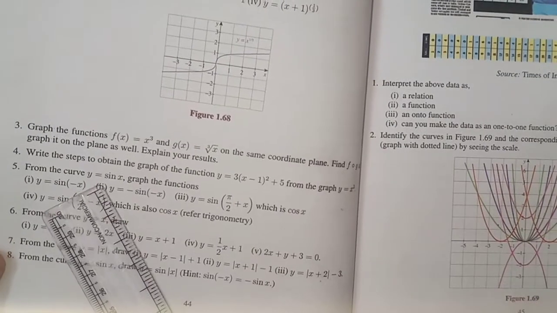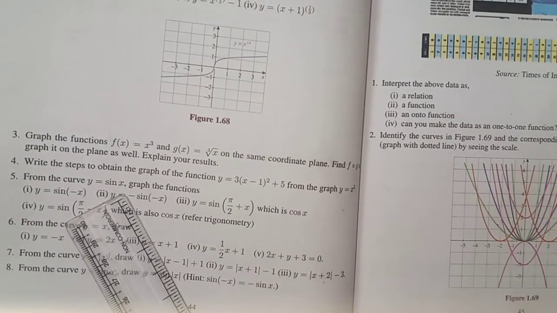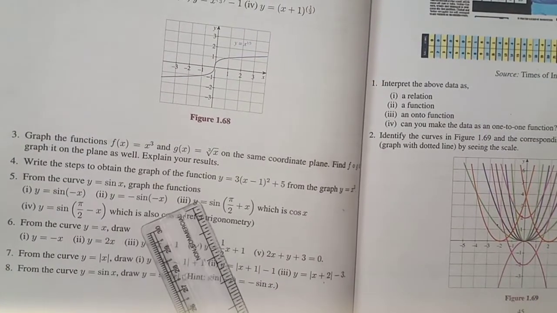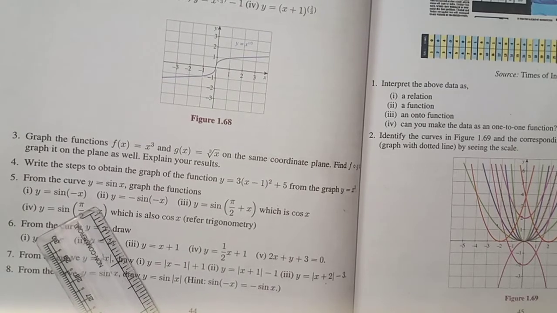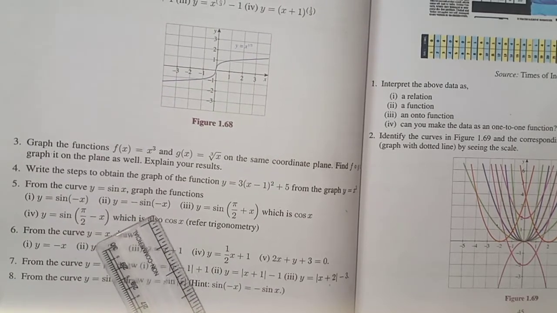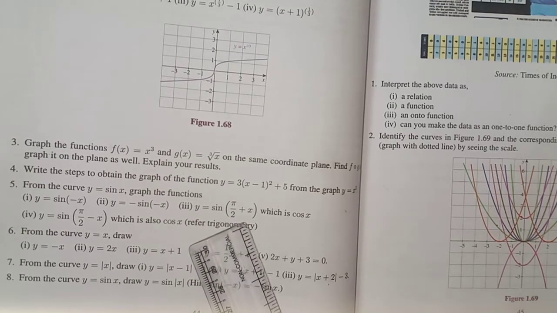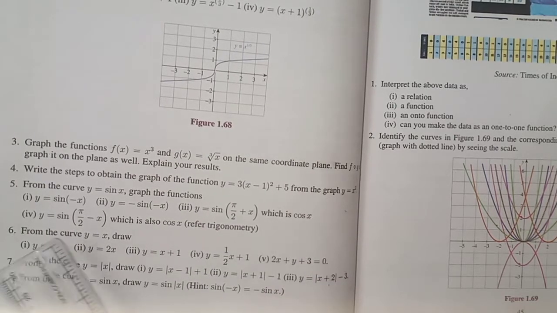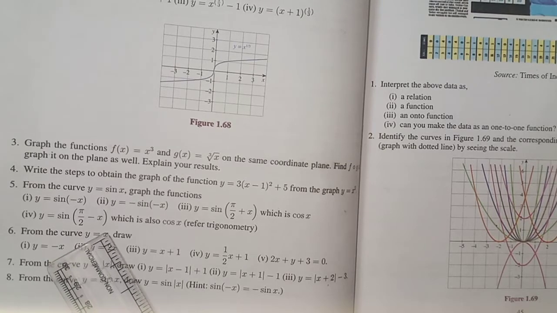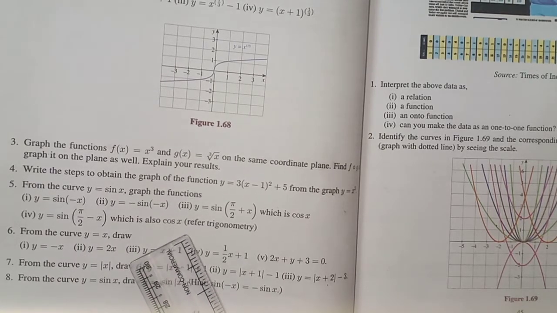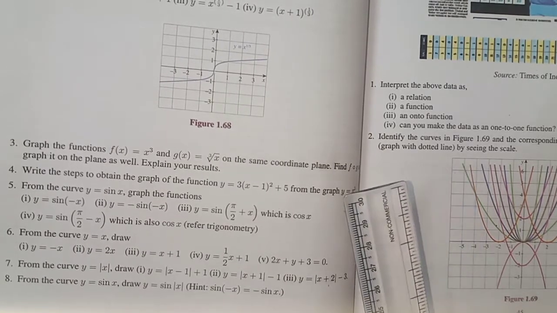From the graph y = sin x, graph the functions y = sin(-x), y = -sin(-x), and y = sin(90 + x), which is cos x, y = sin(90 - x), which is also cos x. Okay.